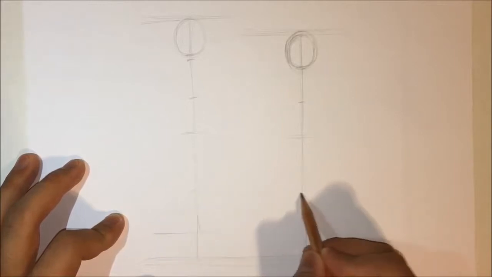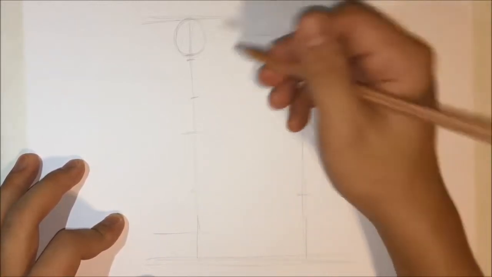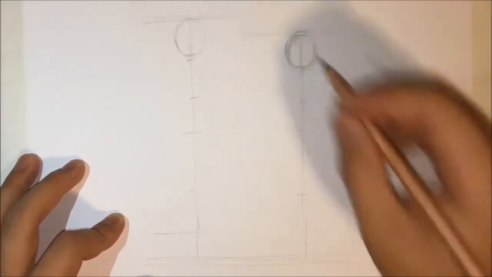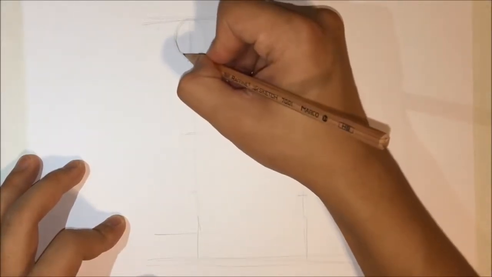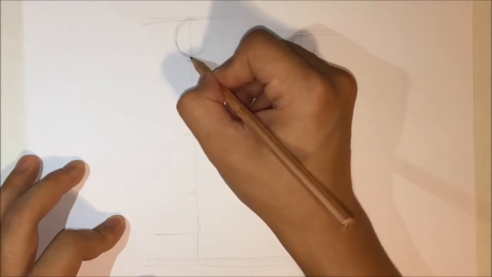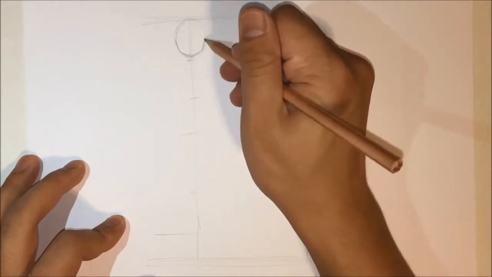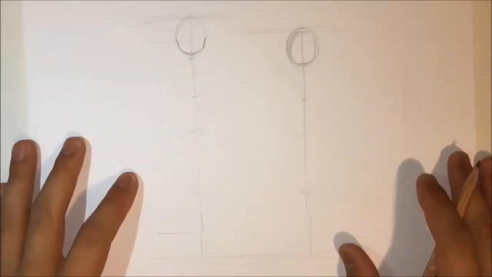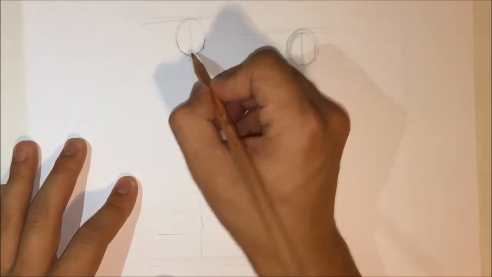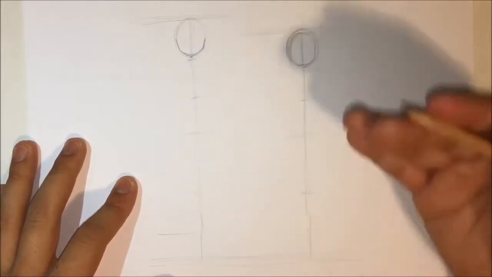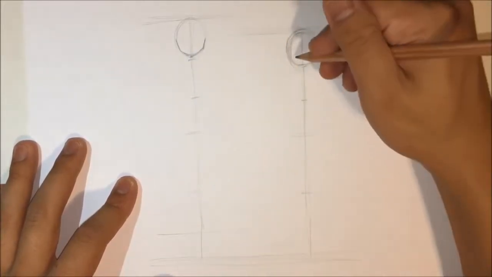And then I'm going to go down. By the way, for the chin, if you want the male to be a little bit more masculine, to have even more differences between males and females, you can make the chin flat, and that's going to make him more masculine.